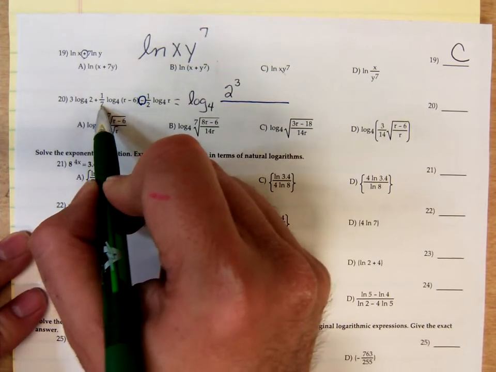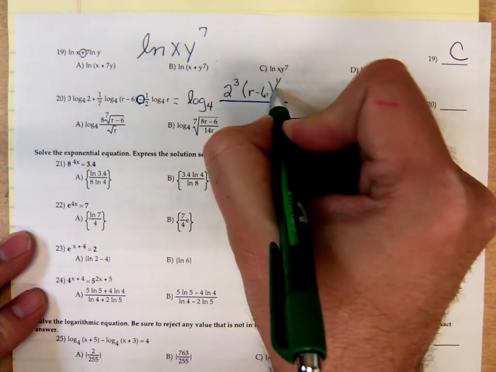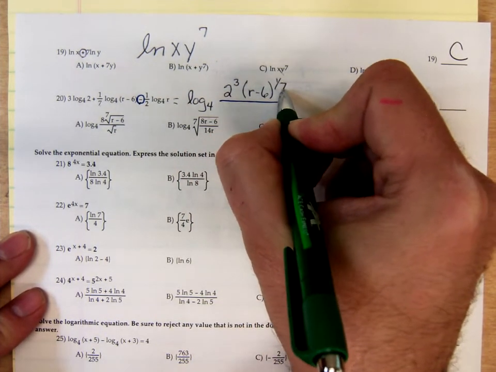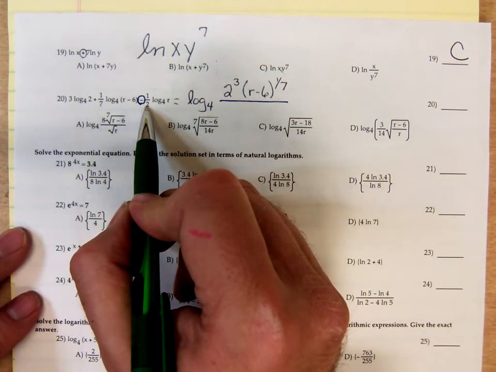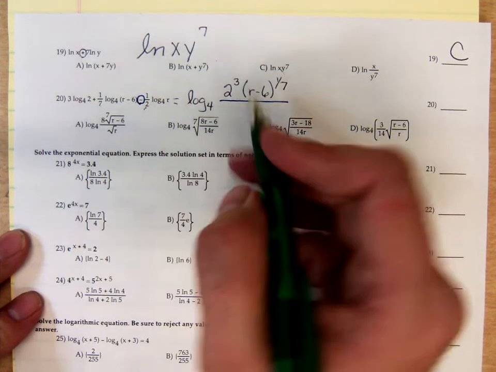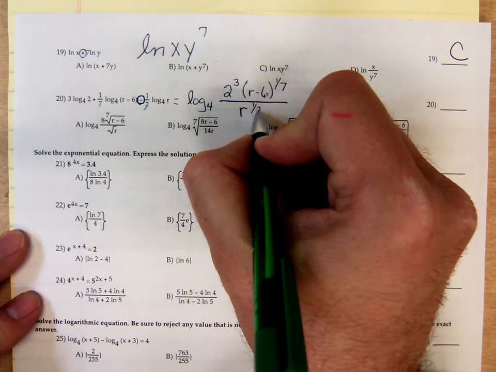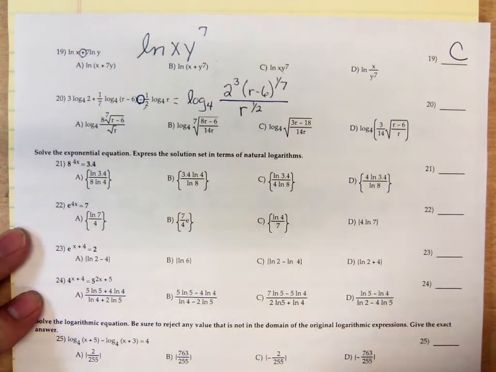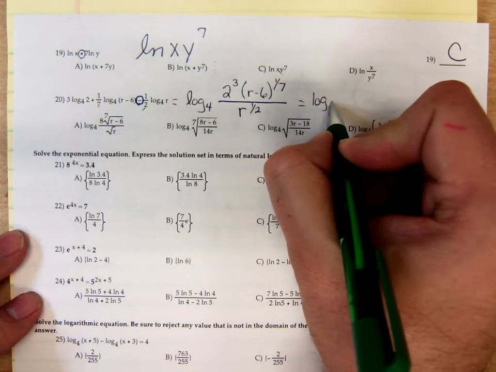So we have r minus 6 to the 1/7. The number in front of the letter L is an exponent. So we're now down in the bottom because of that minus. So it's going to be an r to the 1/2. None of the answers look like that.